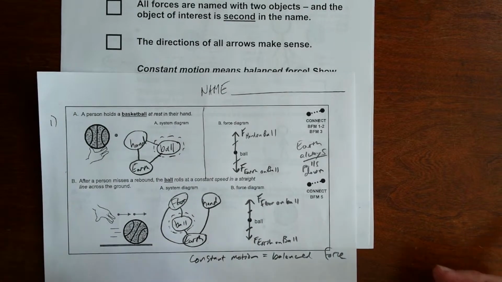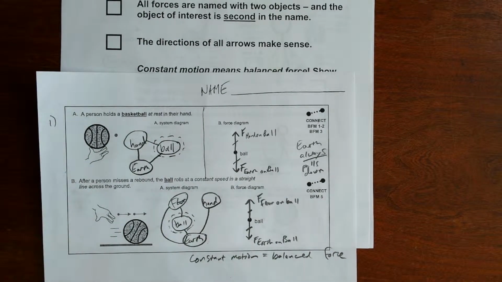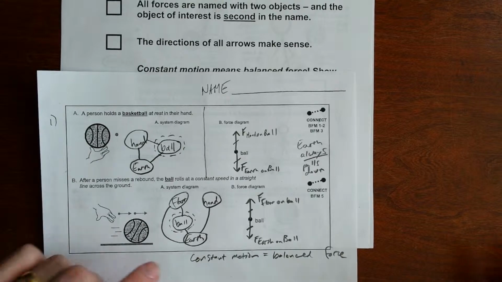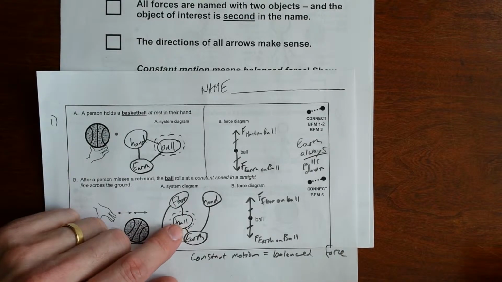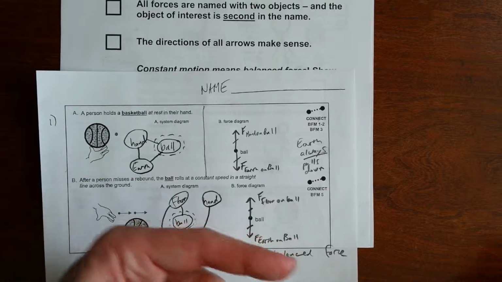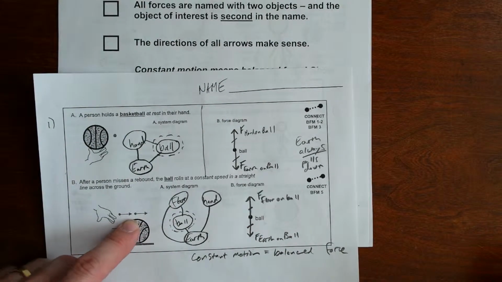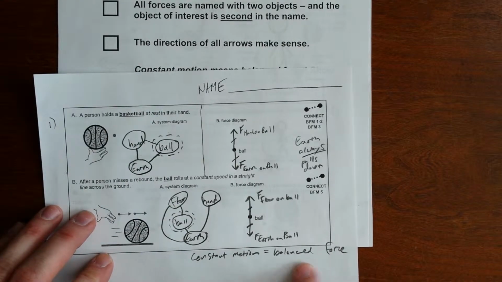Because this ball's moving forward. Shouldn't that show force pointing forward? But what I've got to restate over and over again: a force is an interaction between two objects. We are looking at the interactions between these objects and the ball, and there's no interaction pushing the ball this way right now. It's moving that way, yes, but we've seen again and again, constant motion means balanced force.